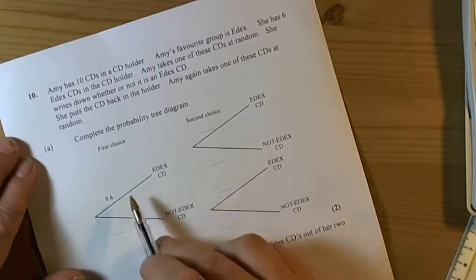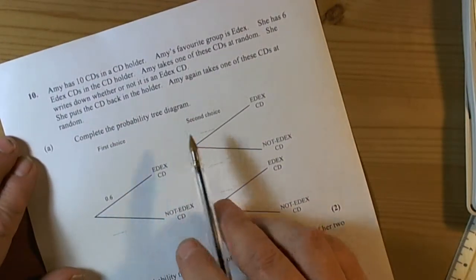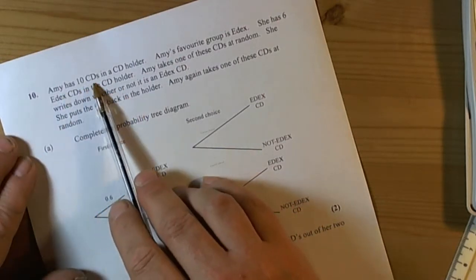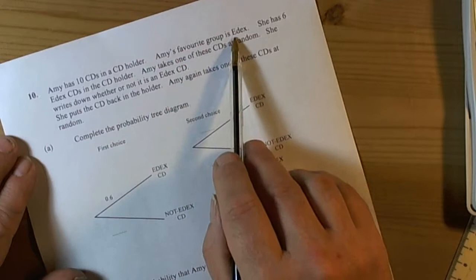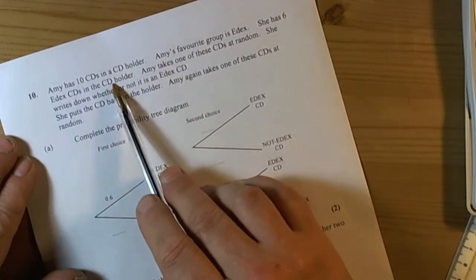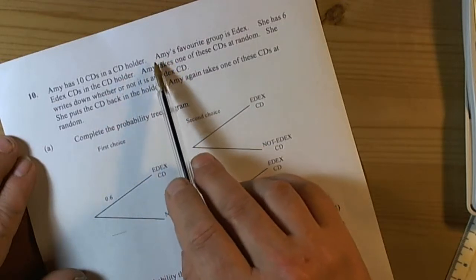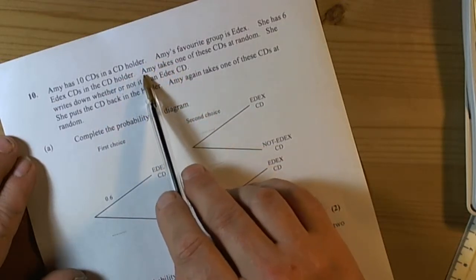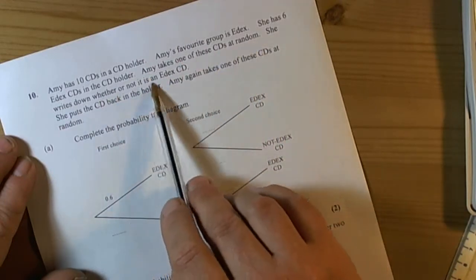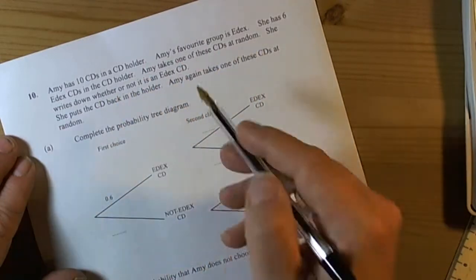Okay, so we can see from the picture of a tree diagram that this is going to be about probability. We've got lots of information here. So she has 10 CDs in a holder. She's got a favourite group. She has 6 ZX in the CD holder, so she must have 4 of the other CDs that are not ZX. She takes one at random, she writes down whether or not it's ZX, and she puts it back.